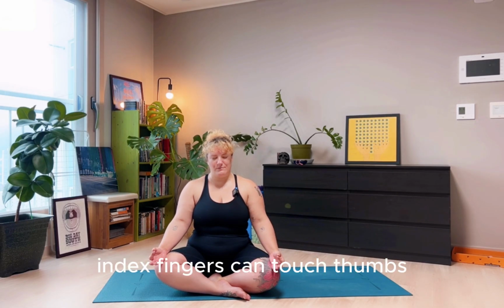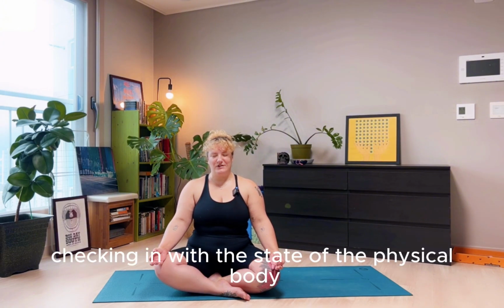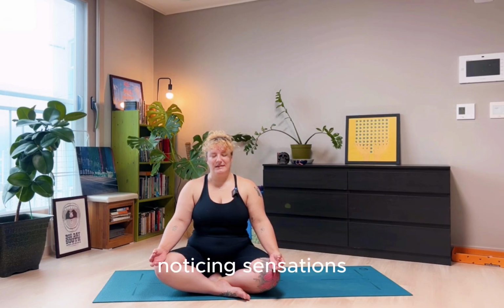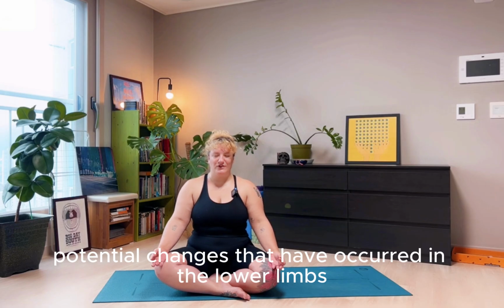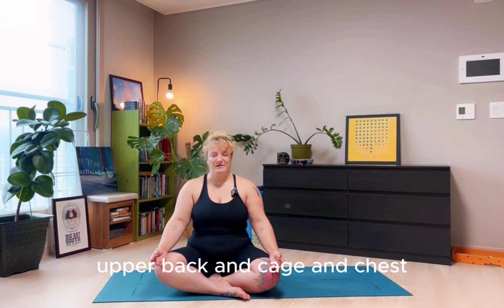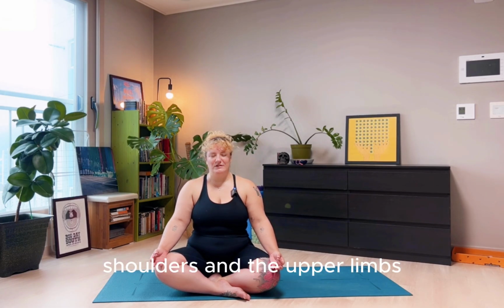Index fingers can touch thumbs. Just like at the beginning of the class, checking in with the state of the physical body. Noticing sensations, potential changes that have occurred in the lower limbs and hips, pelvis, lower back, abdomen, upper back, rib cage and chest, shoulders and the upper limbs, neck and throat, skull and face.